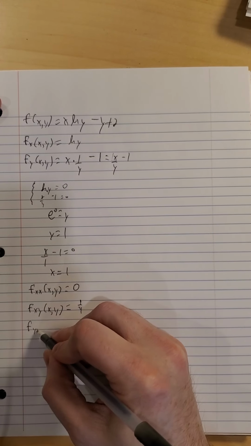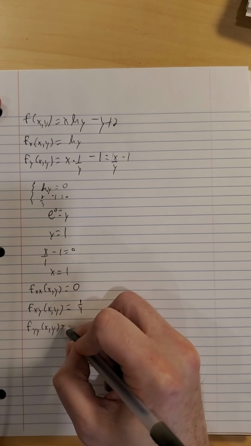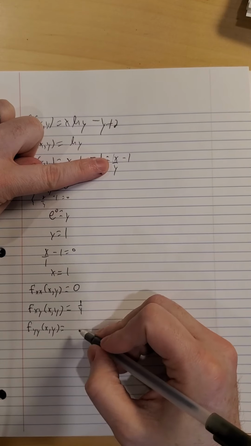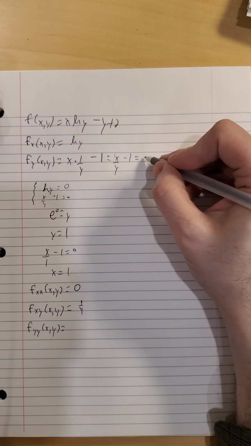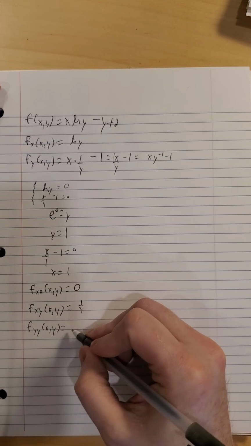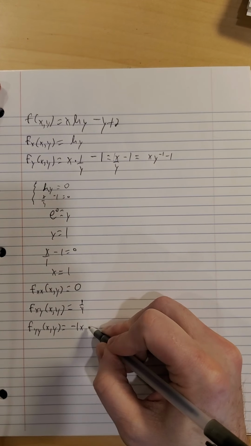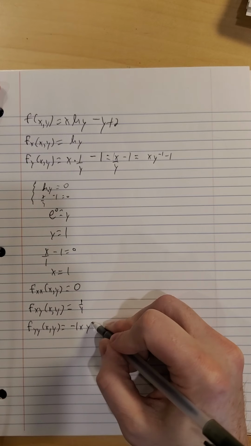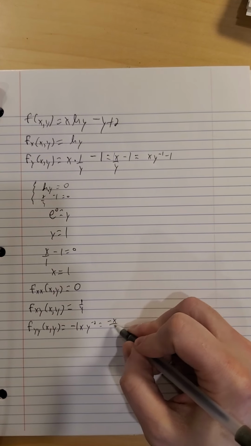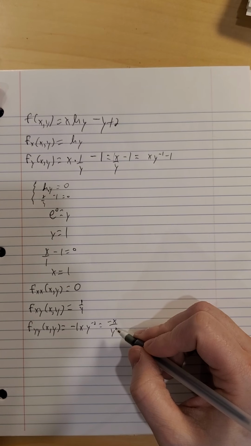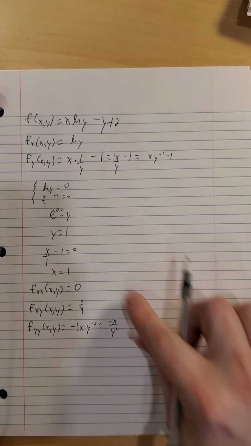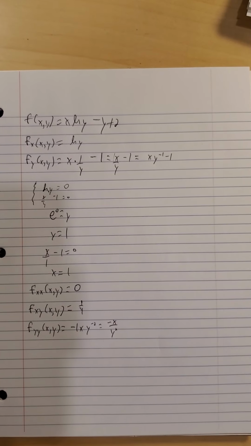And finally, f sub yy of xy. Let's see, we'll do a little work to this guy to make him a little easier to work with. X y to the negative first minus 1. So that would be negative 1 x, y to the negative second. Or opposite of x over y squared. So we have our second order partial derivatives.